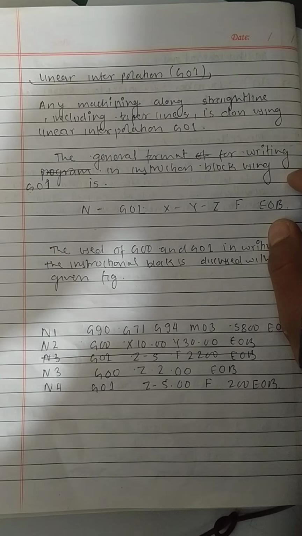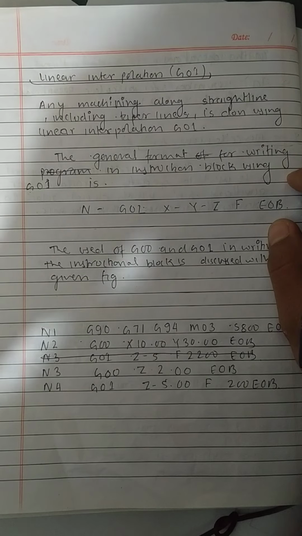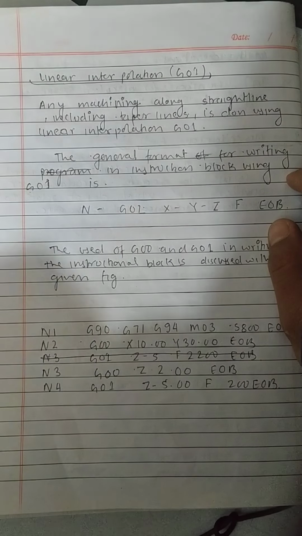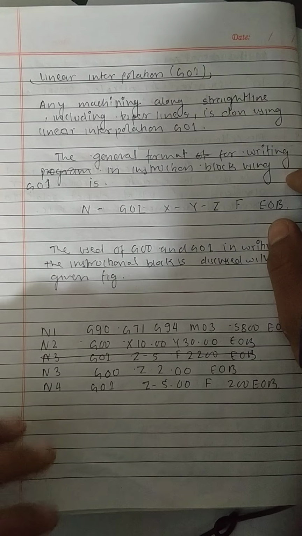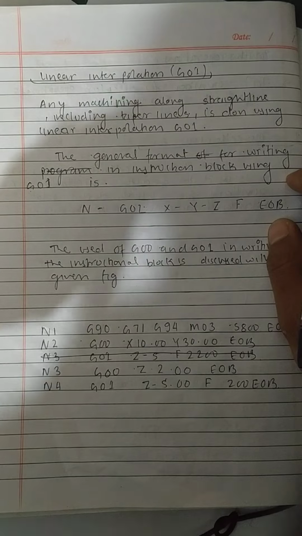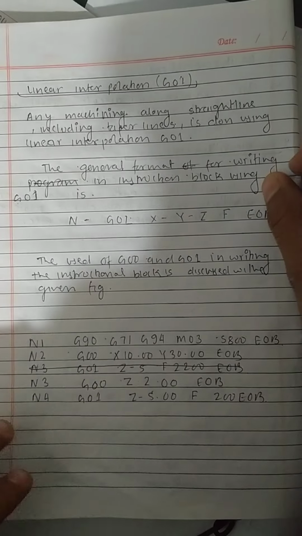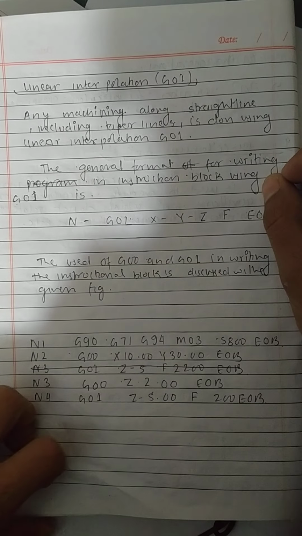In the previous lecture on CNC we talked about some of the things that we have to know. In this lecture we'll talk about linear interpolation and circular interpolation. What is linear interpolation? Linear interpolation is one of the preparatory functions.